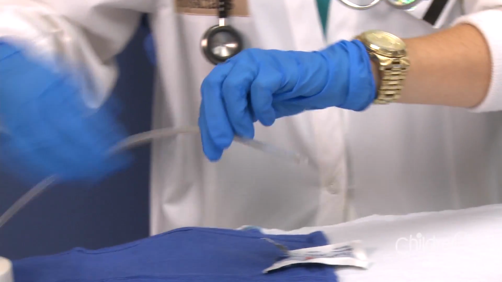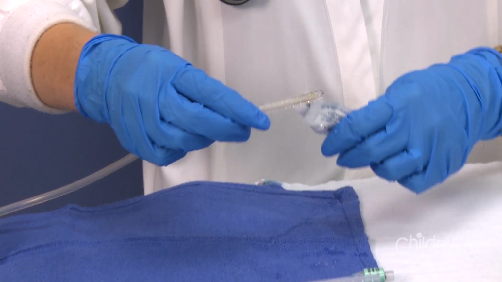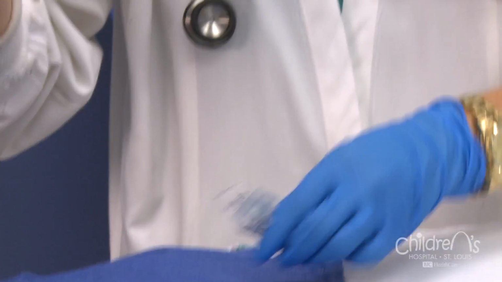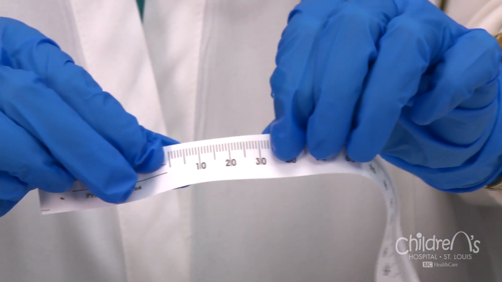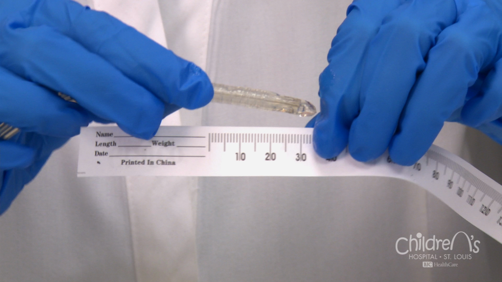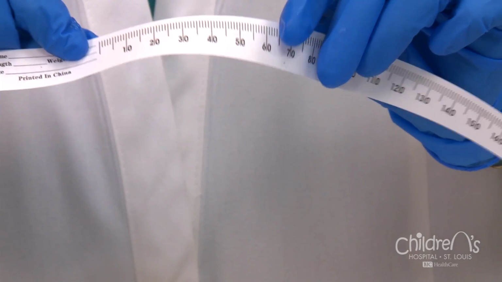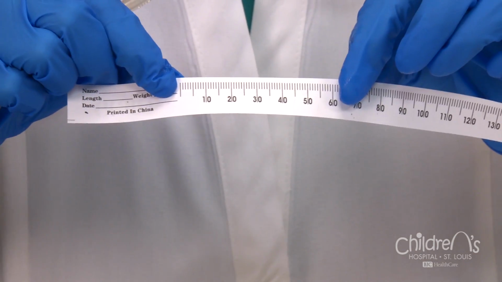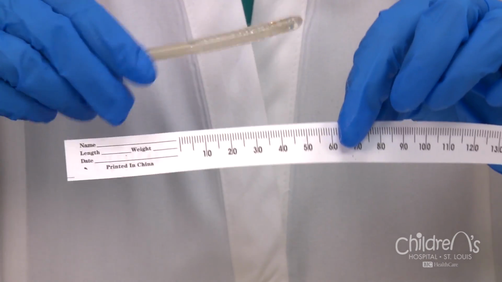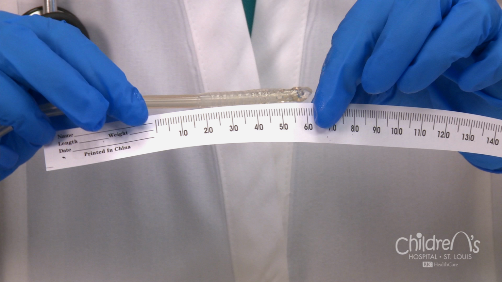Put a small amount of water-soluble lubricant on the tip of the Foley. If your child's weight is less than 15 pounds, gently insert the tip of the Foley about 1 1/4 inches or 3 centimeters. For children who weigh more than 15 pounds, insert the Foley into the gastrostomy tract about 2 1/2 inches or 6 centimeters.